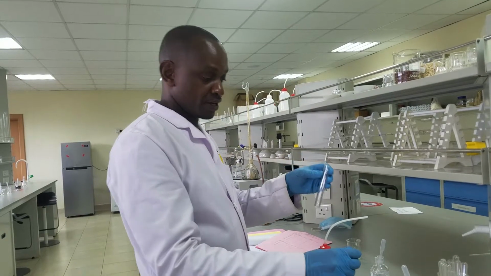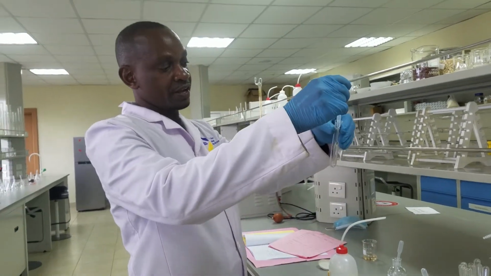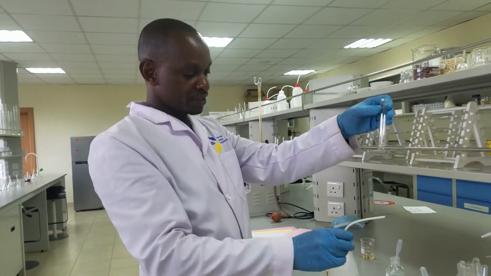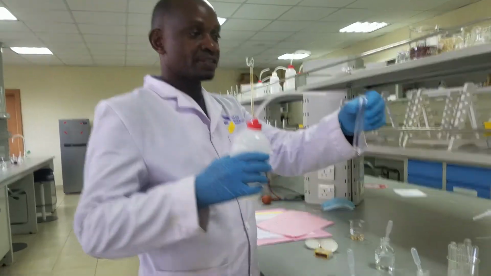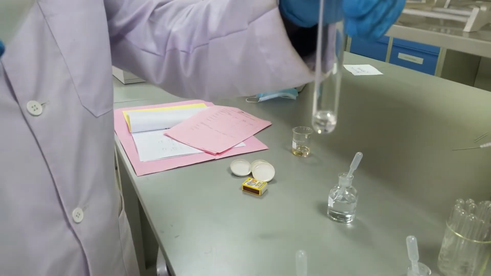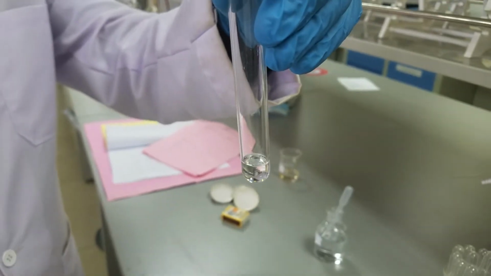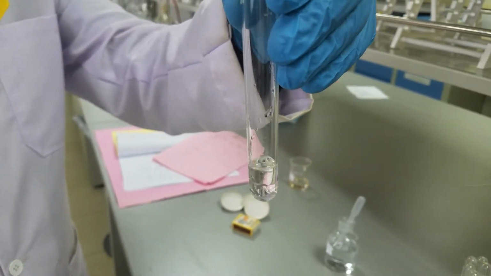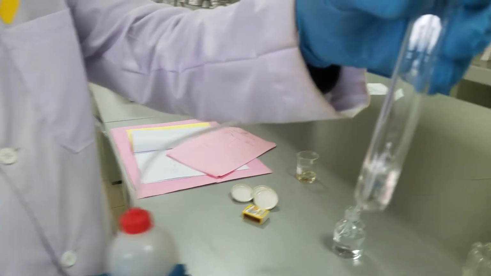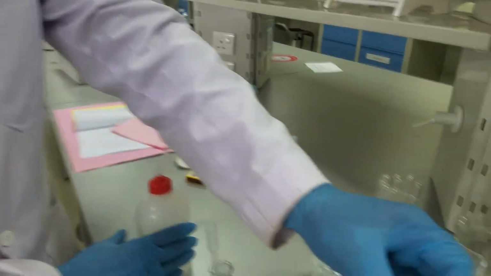So the second one is toluene, and again I'm using a similar amount, and you also add a similar amount of water like that. Not so much, but a similar amount like that. Are you able to see the difference?